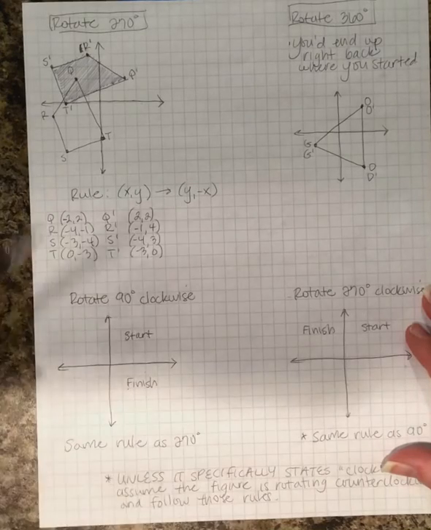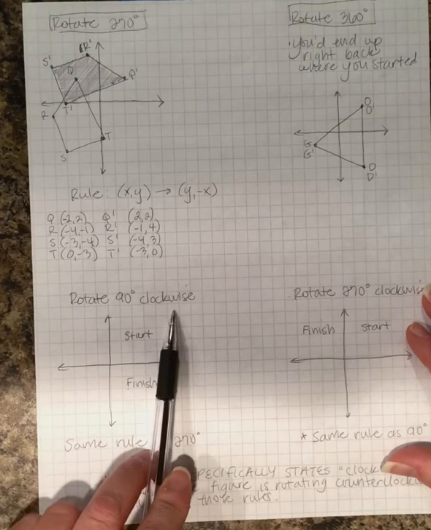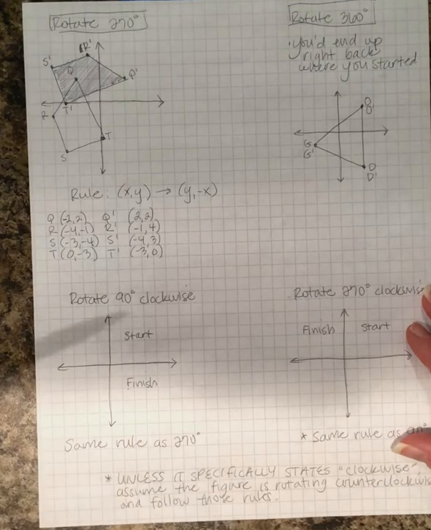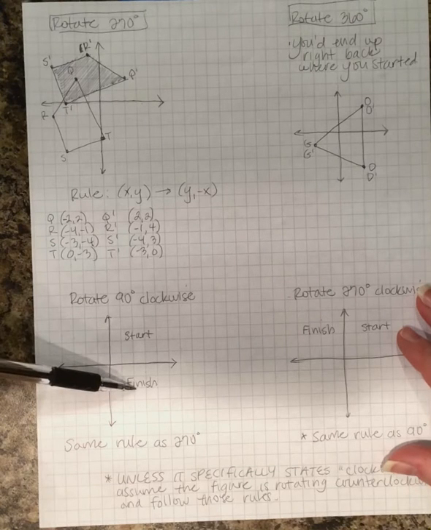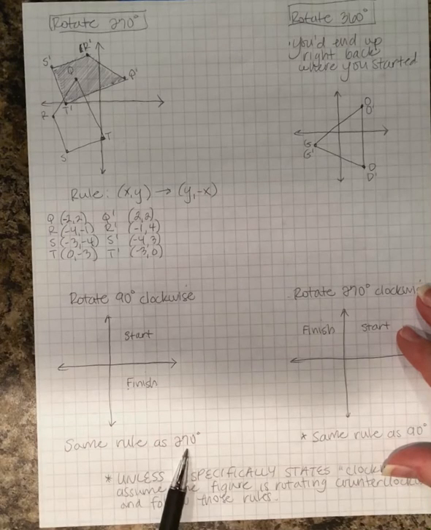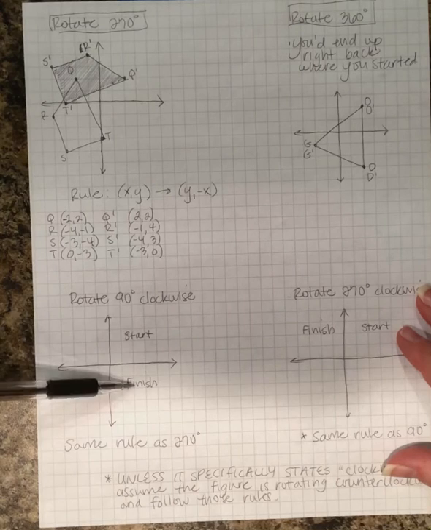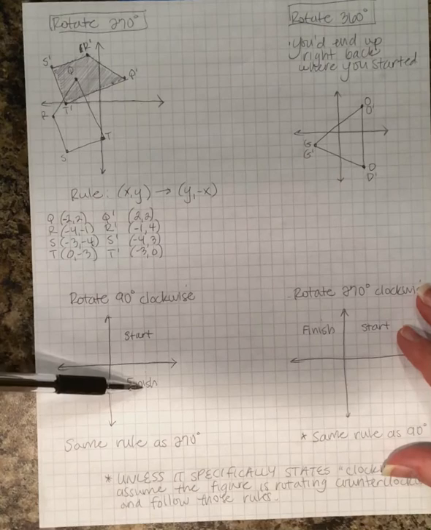Again, if you're just told to rotate something a certain amount of degrees, you're assuming that that is in the counterclockwise direction. If it specifically says clockwise, though, there's not really a rule for clockwise. But what you have to understand is that if I'm starting here and I'm rotating 90 degrees clockwise, here is where I would end up in this quadrant. That is the same rule as 270 degrees because going 90 degrees clockwise is the same as going 270 degrees counterclockwise.